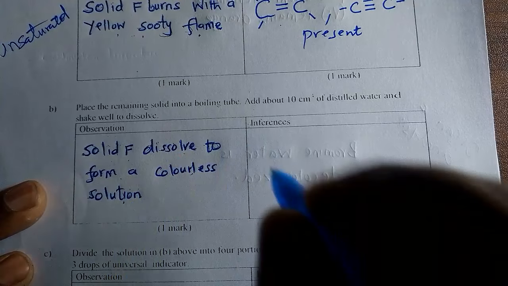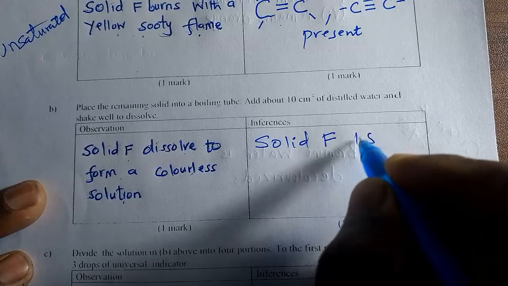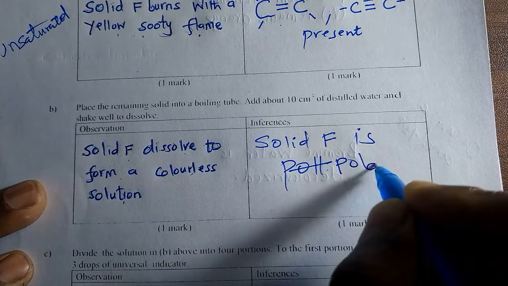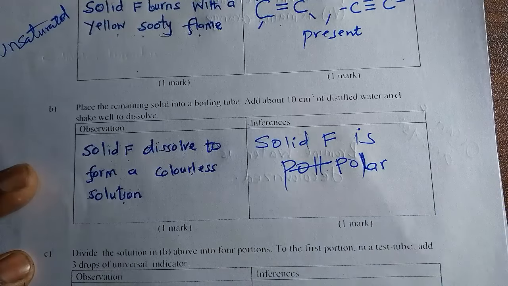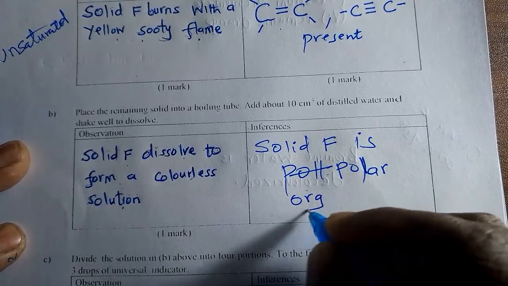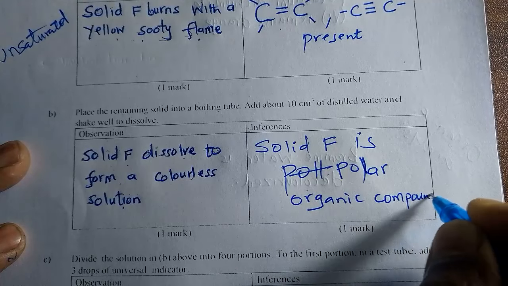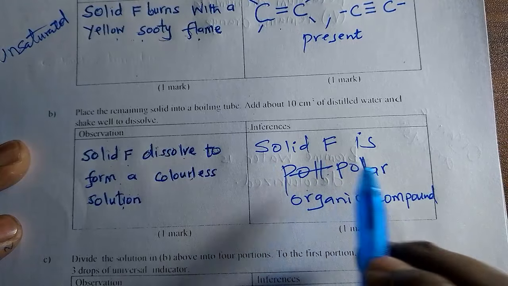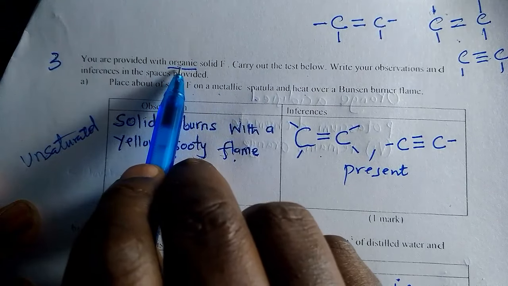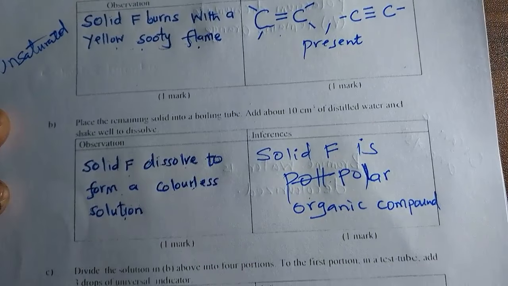So you say solid F is polar. Solid F is polar organic compound. You can even add that. It is not necessary. You can just write polar, organic polar. Why am I including organic? Because I was told it is an organic. But if they said solid F, although I'm dealing with organic, you simply write polar.